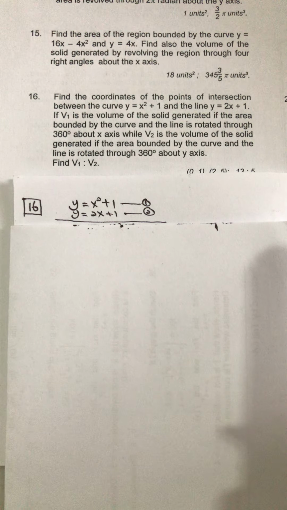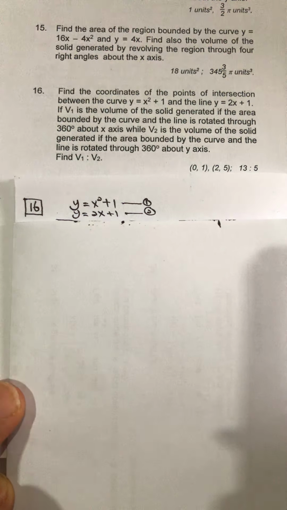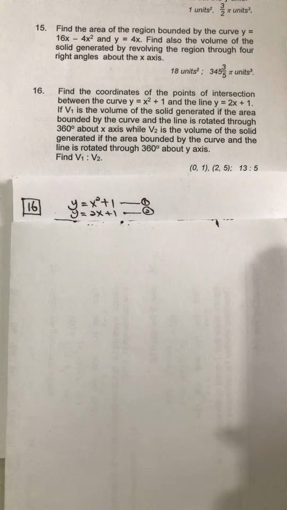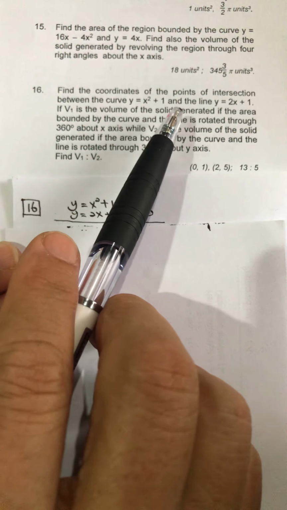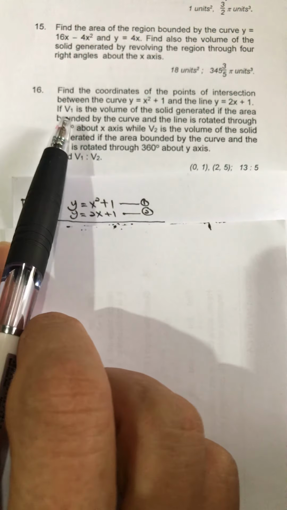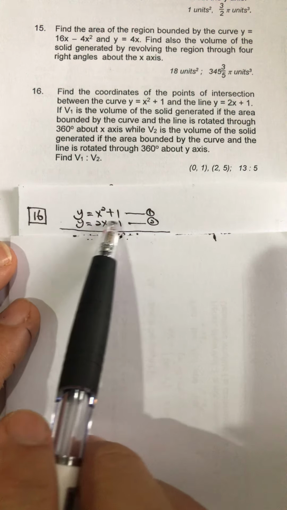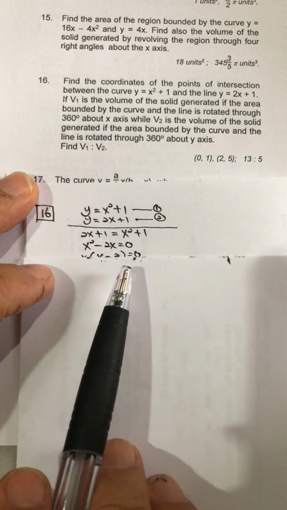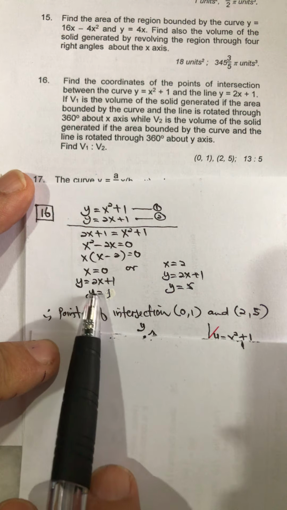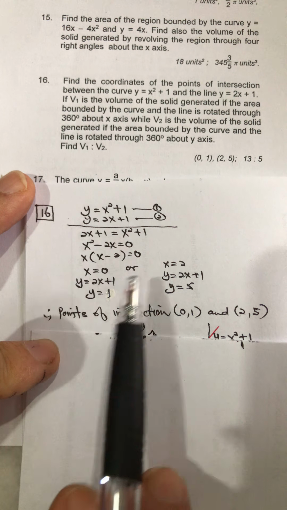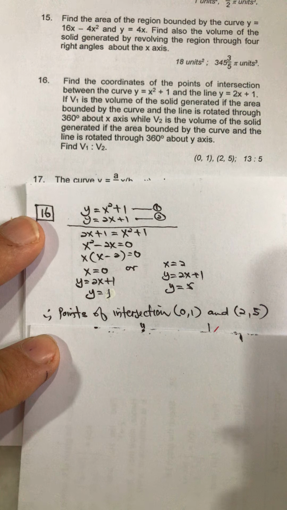Okay, look at question number 16. You are asked to find the coordinates of the points of intersection between the curve y equals x squared plus 1 and the line y equals 2x plus 1. So to find the points of intersection, we solve the simultaneous equations. This one is no problem. You just solve, you get the x values, and then you get the y values. So these are the points of intersection.